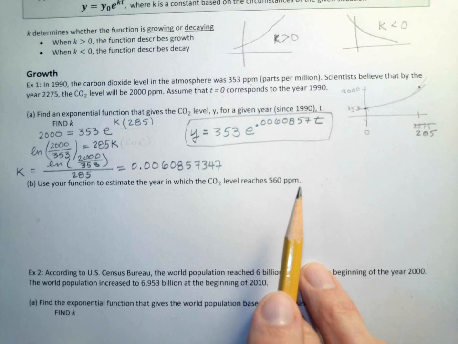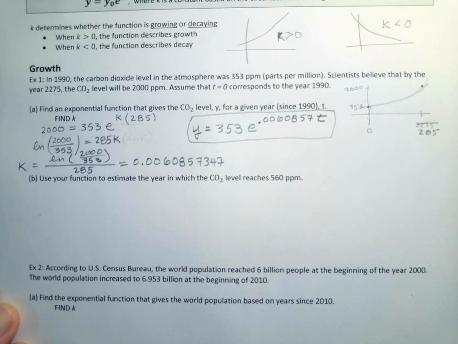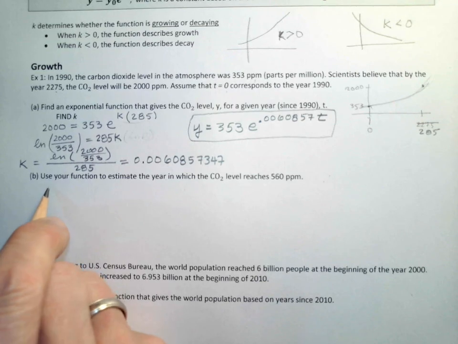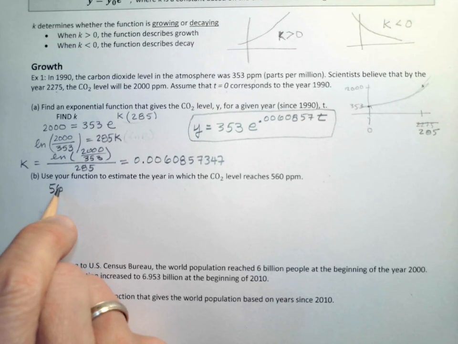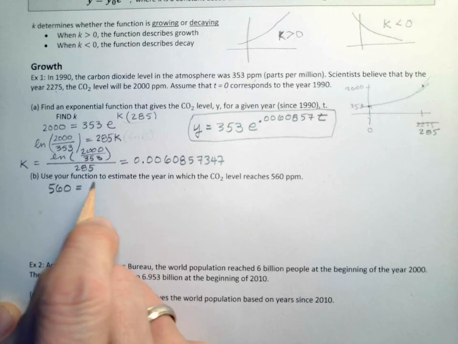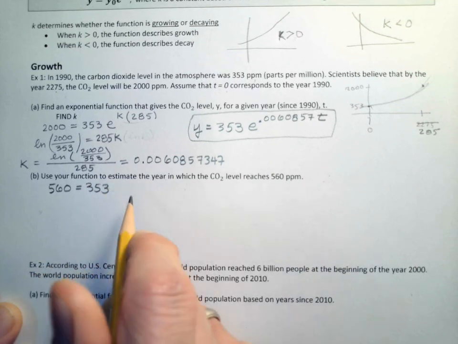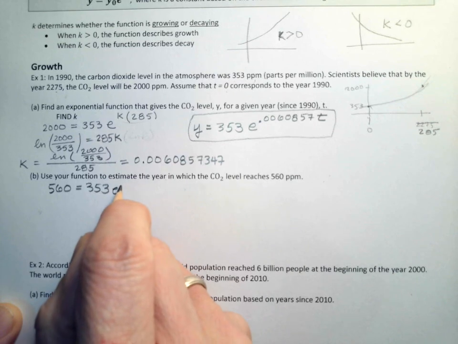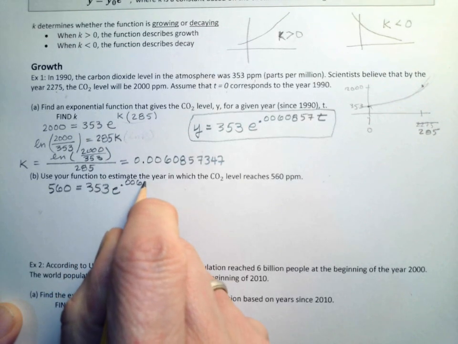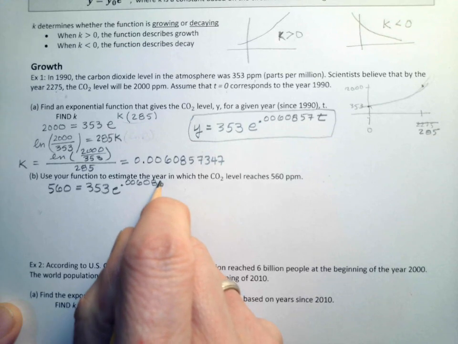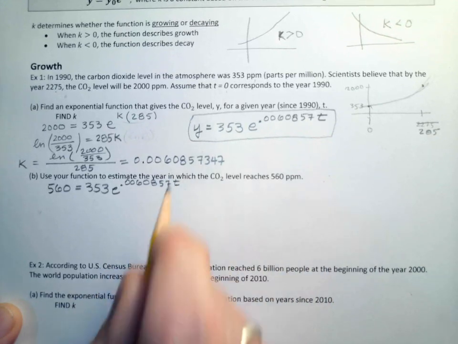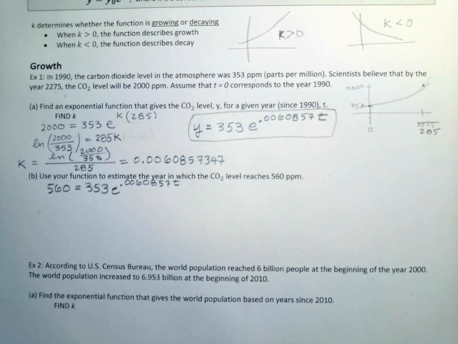So pause the video and do that. So we know our final amount we want is 560, initial amount 353, e to the k, and that's going to be 0.0060857, and then t. And how many decimal places you go out to for your k, it's nice if you can just keep them all in your calculator and recall that. But sometimes that's a little bit harder to do. But if you can do that, that would be great. Okay.